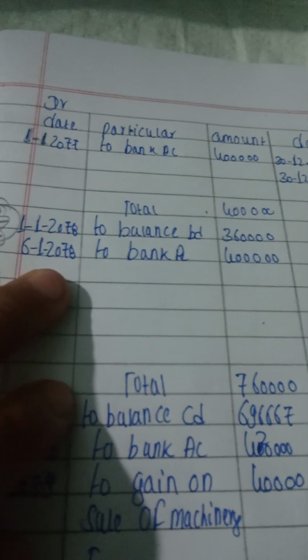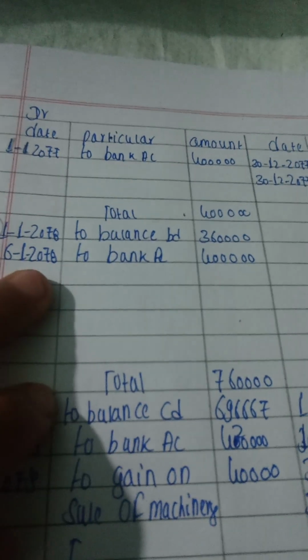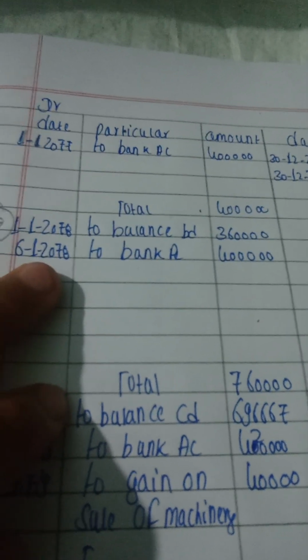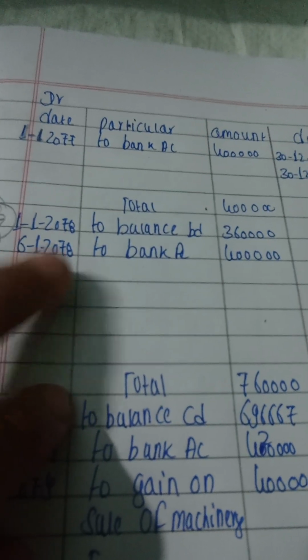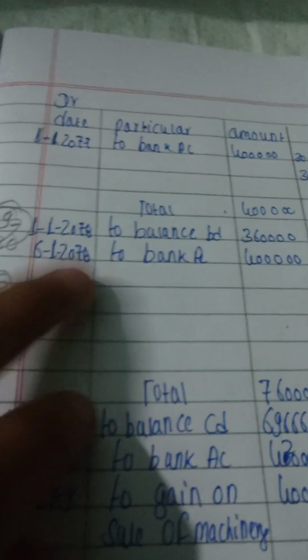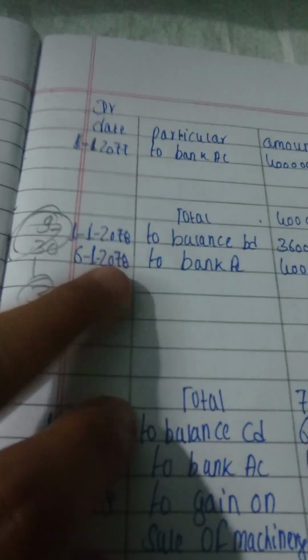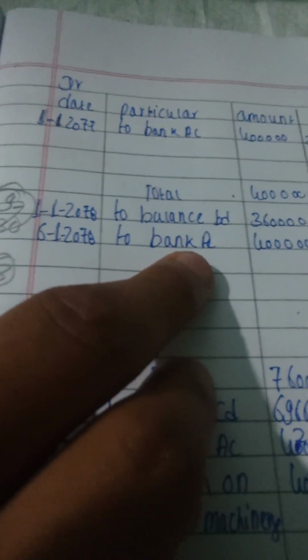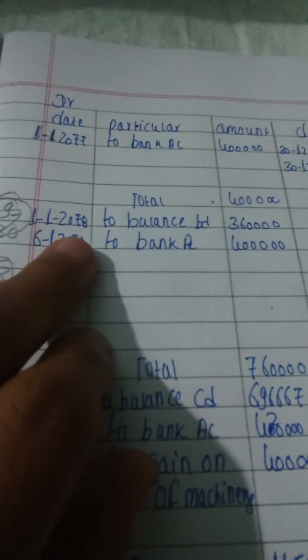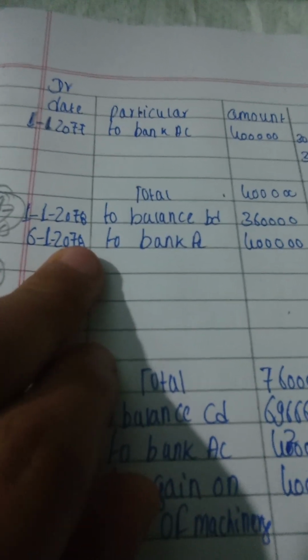That means it will also continue to work in that month as well, meaning that for the current year it will work for 7 months. So when we have to depreciate this second machinery, we'll have to depreciate for 7 months only, because it was purchased on the first date of the 6th month.